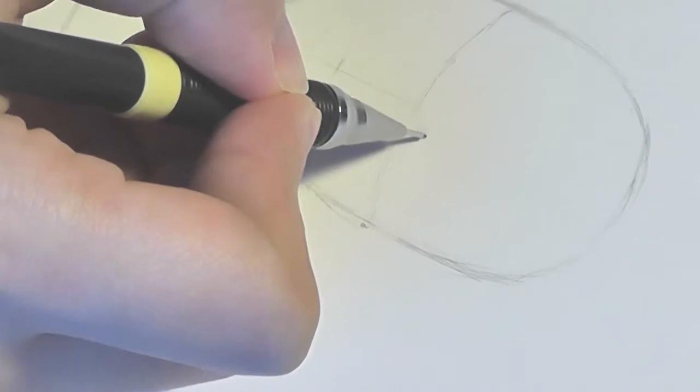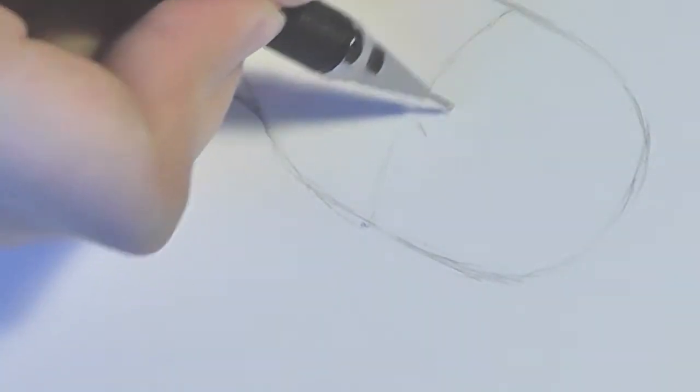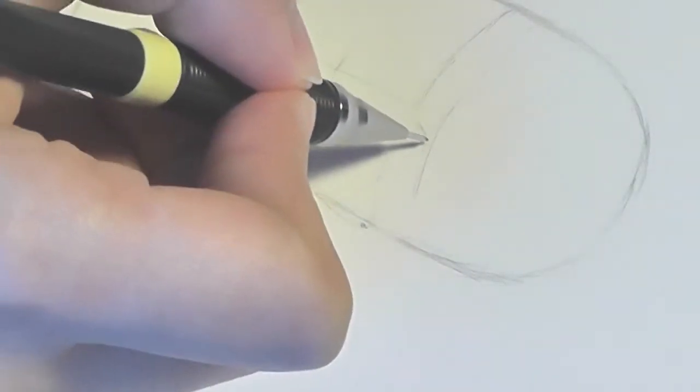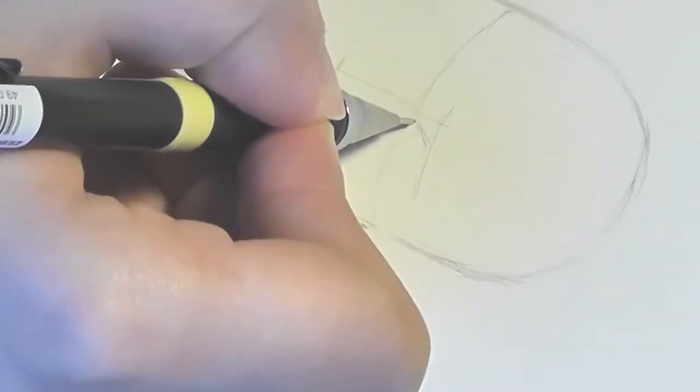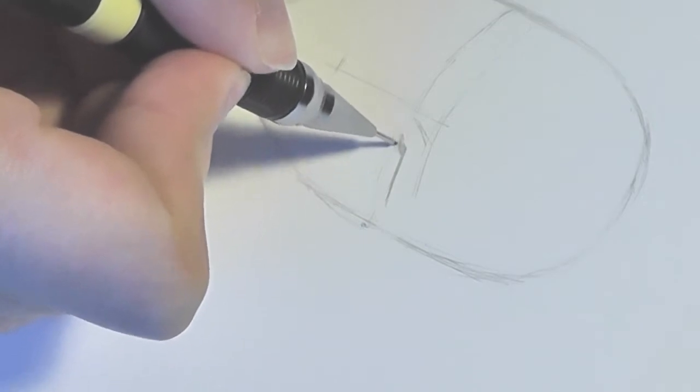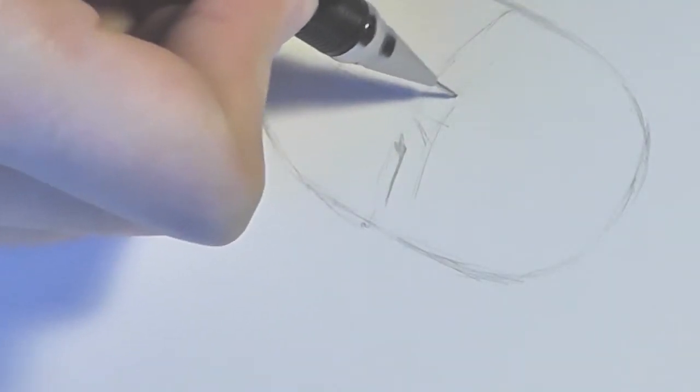So. The way I start is that I split the face into two halves by drawing a vertical line. I don't measure it, but I sort of eye it, so that it would be evenly split. Then I draw a line horizontally, almost in the center. This is the line where the eyes should be. And then I place the line for the nose and for the mouth.